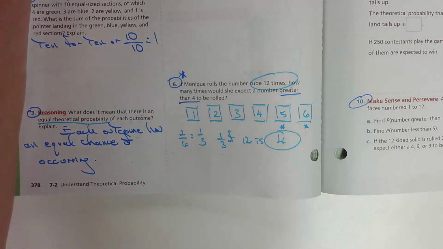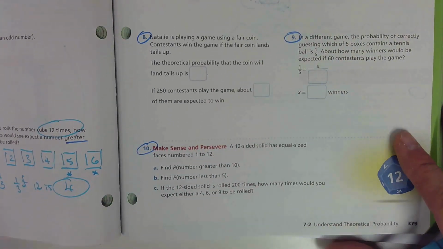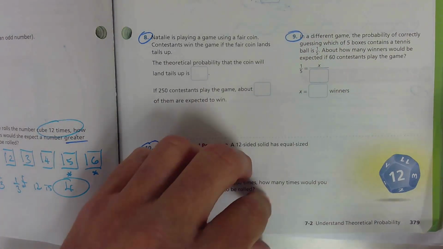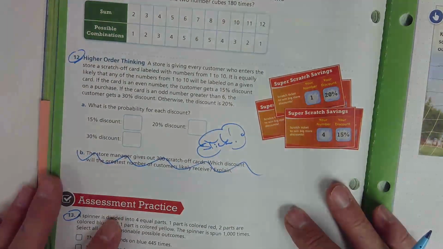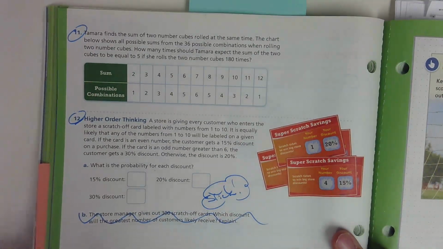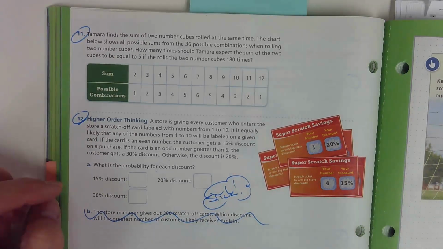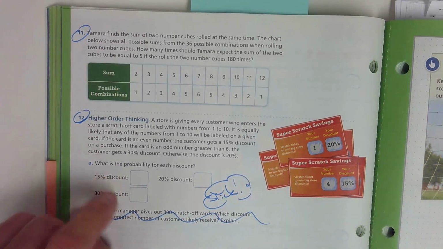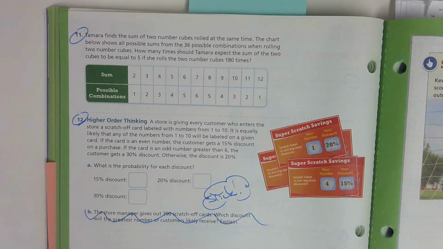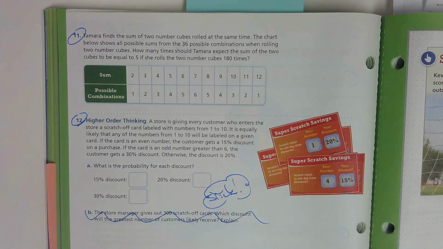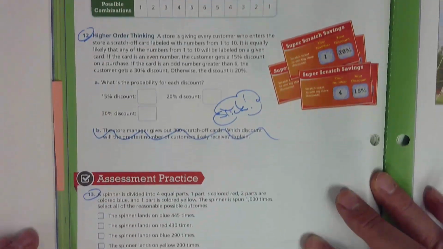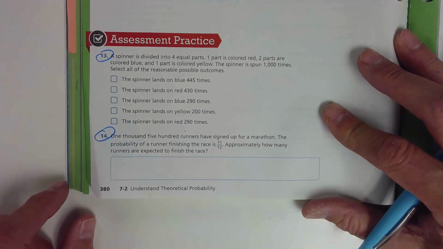All right, number 7. Circle that. 8 and 9 and 10. Number 11, number 12. 12 is a stick. No, it's not graded. 13 and 14, circle those.